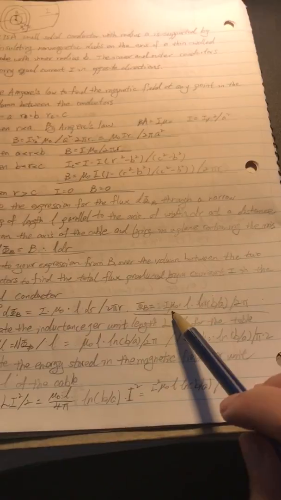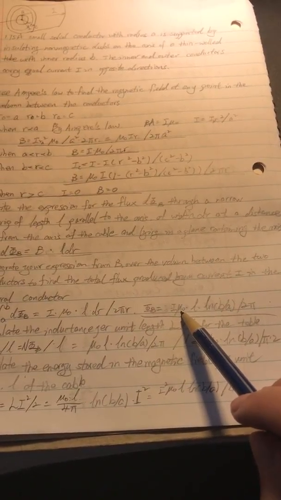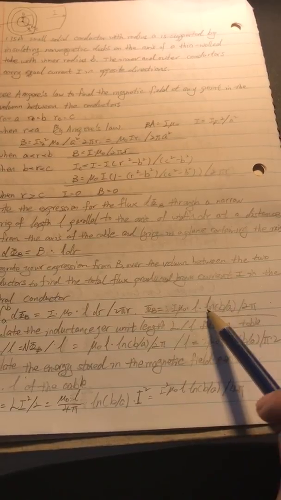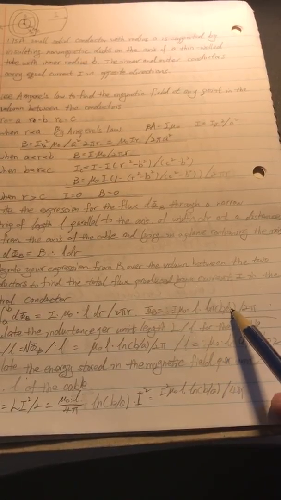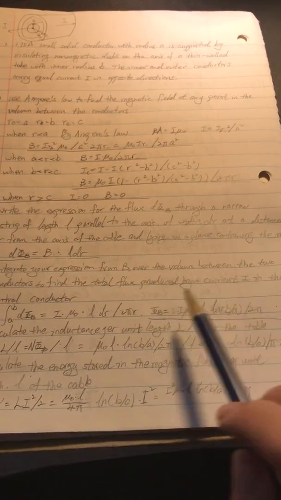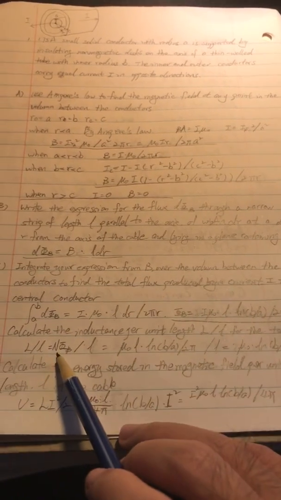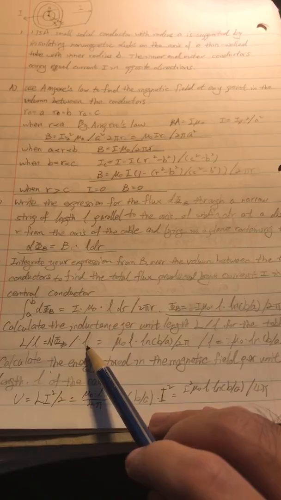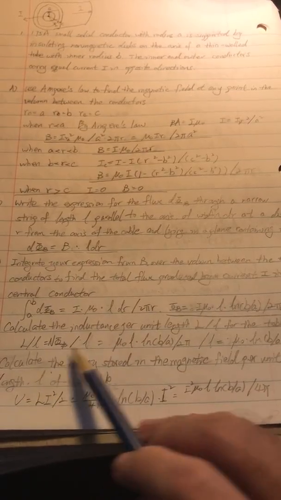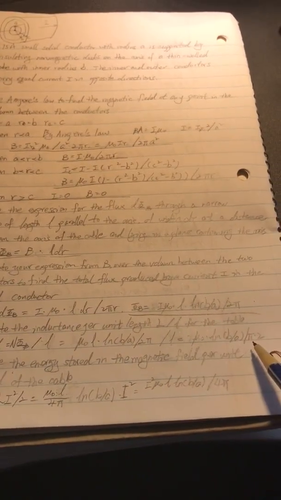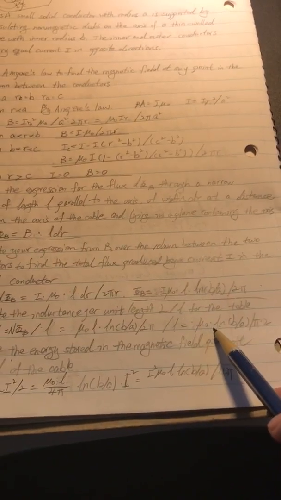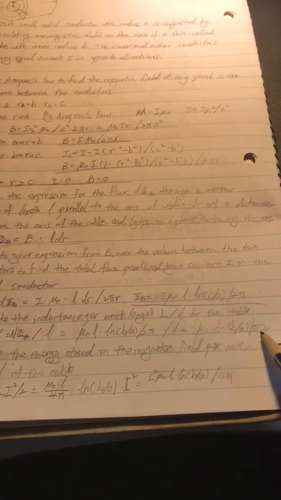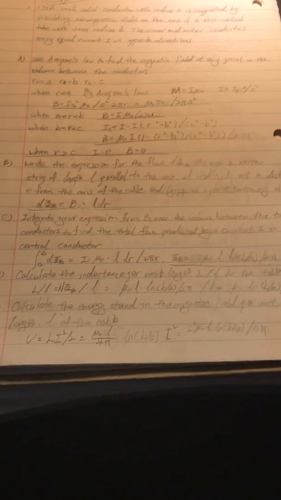It would be the current times mu zero times the length, times ln b over a, over 2 pi. We just plug this into this function and also divide by l, and we will get the answer. It's mu zero times ln b over a, over 2 pi.